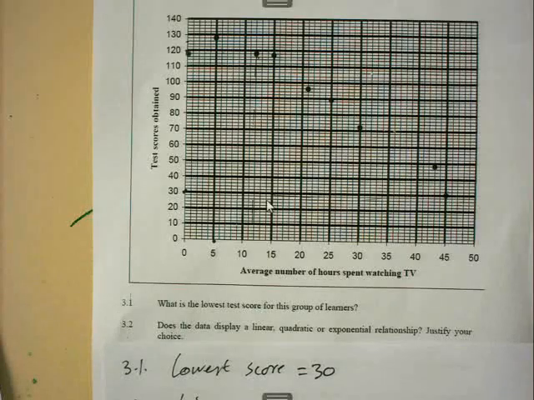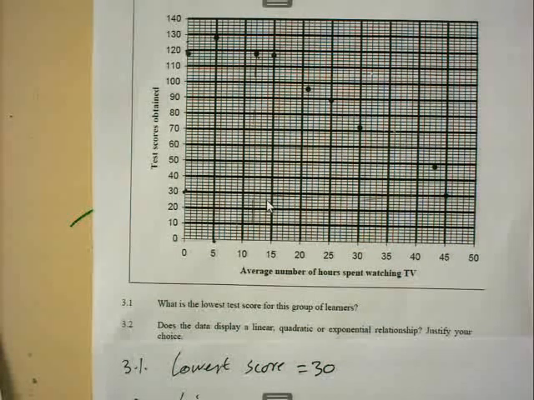It's a straight line with a negative gradient. And a straight line with a negative gradient implies an indirect proportionality. In a way, as the value of one set of scores increases, the other set decreases. If the value of one variable increases, then the value of the other one decreases. There is an indirect relationship. So in this case, it will be linear.